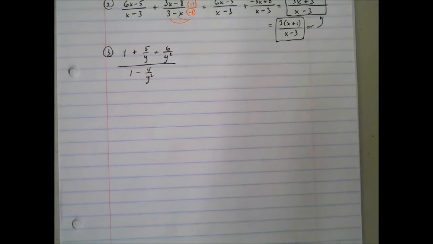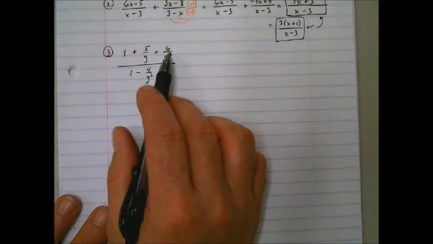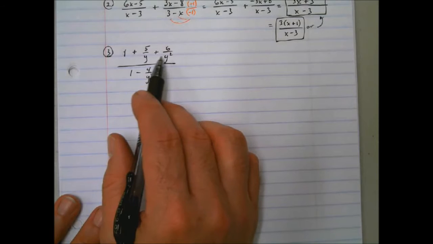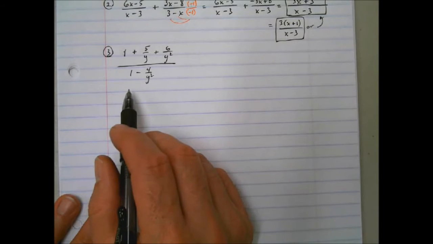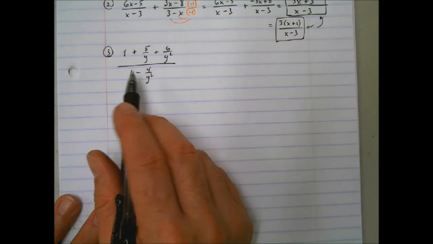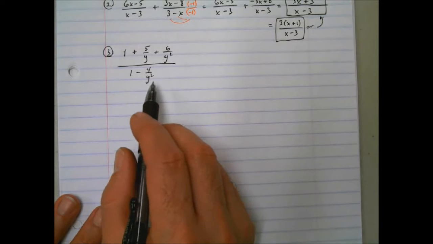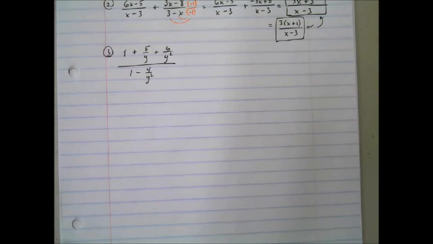One method is to combine all these fractions up in the numerator so that you have a single fraction in the numerator, and combine the fractions in the denominator so you have a single fraction in the denominator. And once we do that, that's a fraction divided by a fraction. I can flip and multiply by the bottom fraction. So that is method 1.